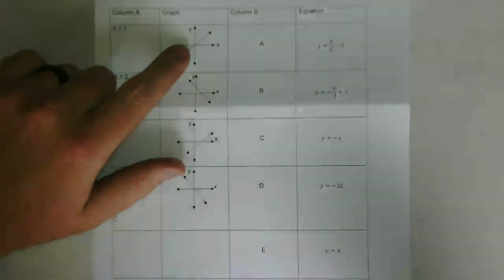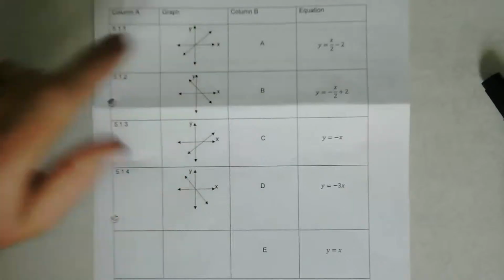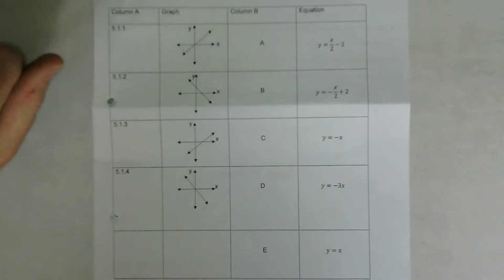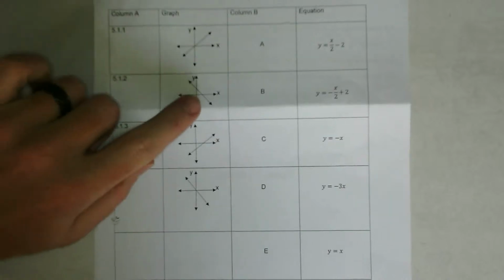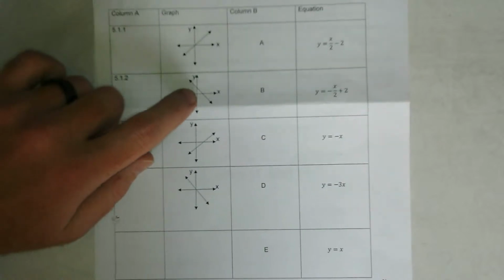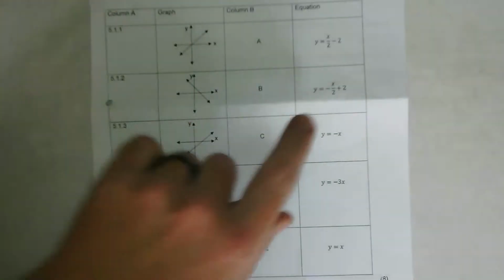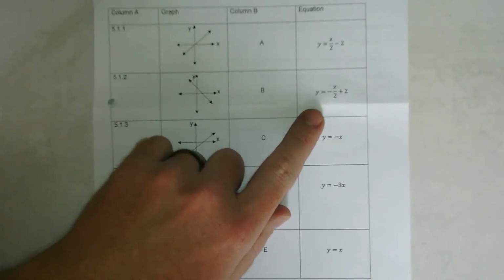If it was decreasing, then it would be C. But in this case, it is E. Okay. Then, for your second graph, it is a decreasing graph, which means that your gradient should be negative, and it cuts through 2 on the positive side, not the negative side. So it's a decreasing graph and it cuts through 2. So for 5.1.2, the answer is B. So it would be this one. Y equals negative x over 2 plus 2.